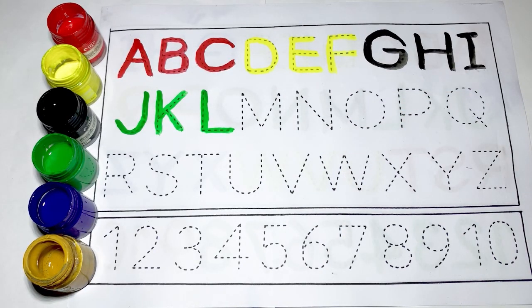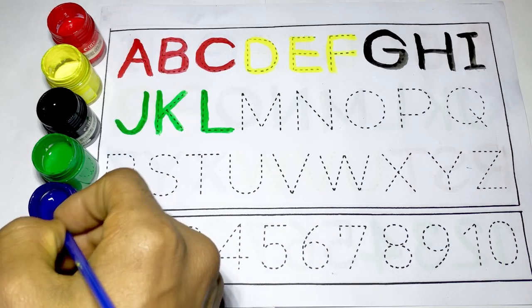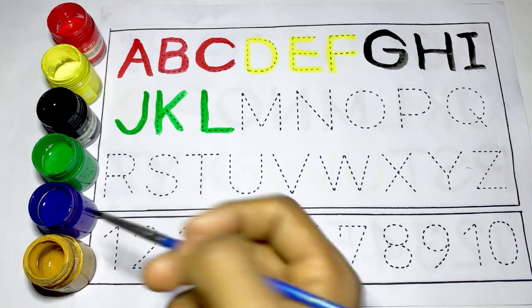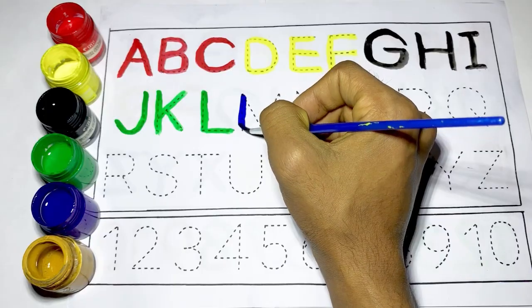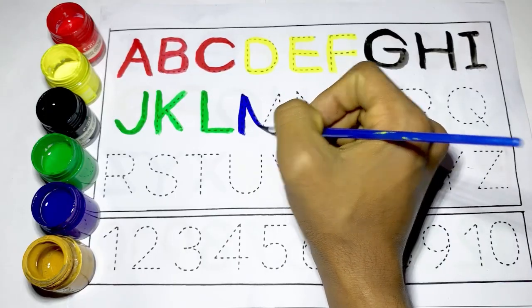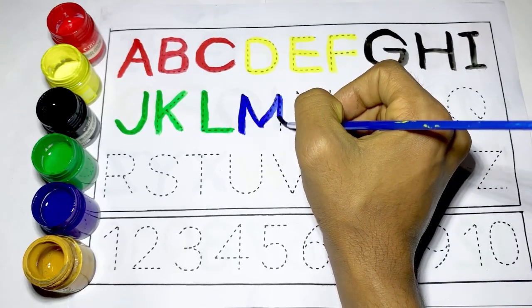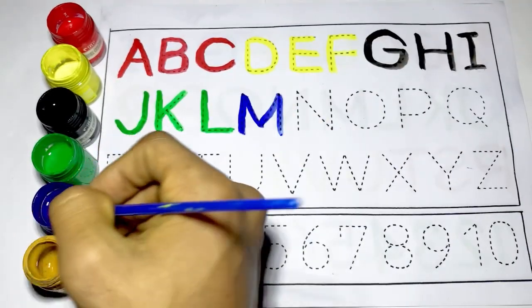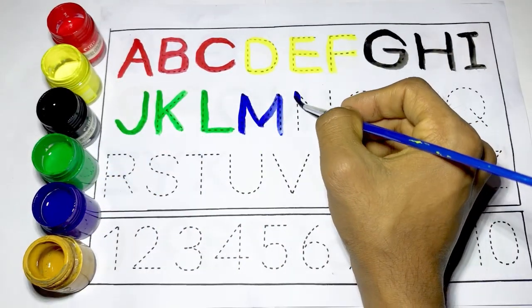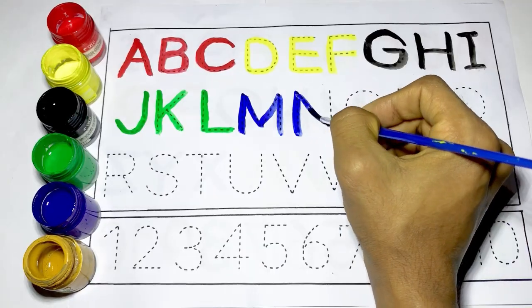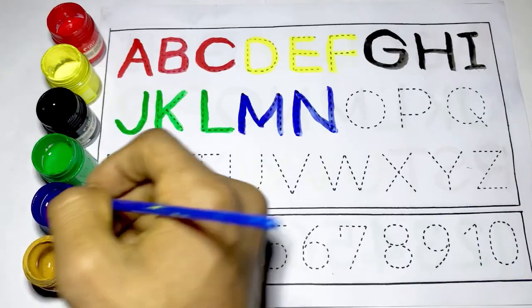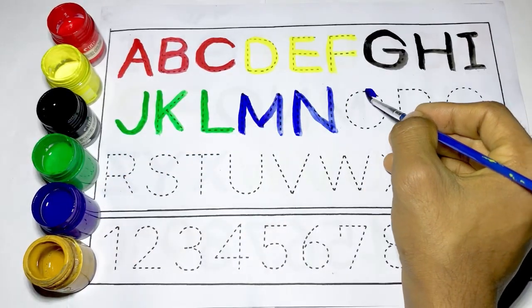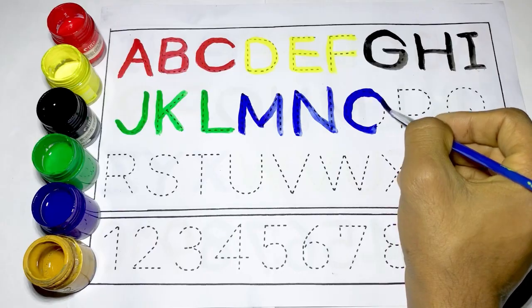Kids next M. M for moon, M for mango, and use blue color. The alphabets of M. Kids next N. N for nose, N for nest. Kids next O. O for orange, O for octopus.